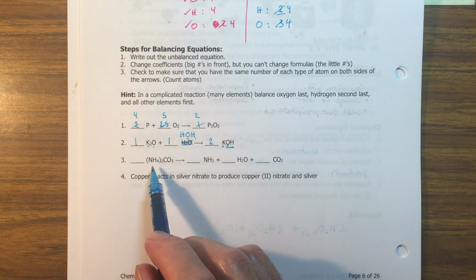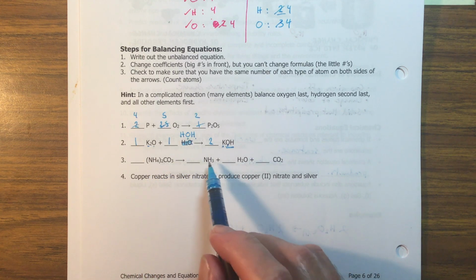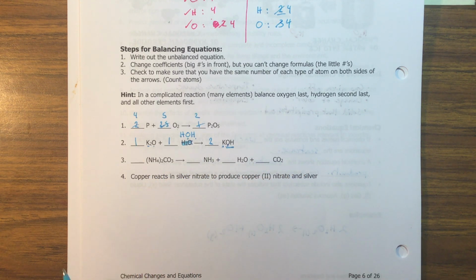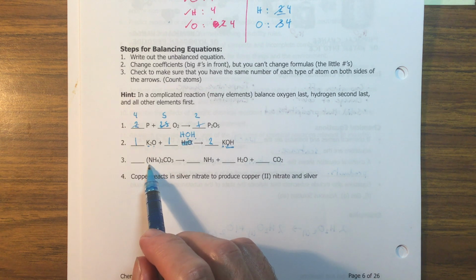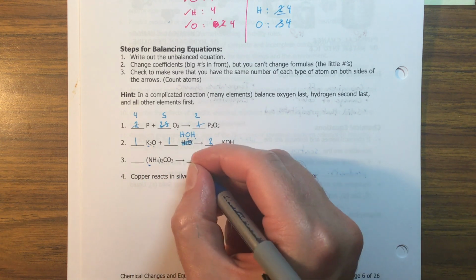All right, next one. (NH4)2CO3 gives us NH3 plus H2O plus CO2. All right. Let's see what we got. We got 2 N's here, so we're going to need 2 N's here. Let's put a 2 here.